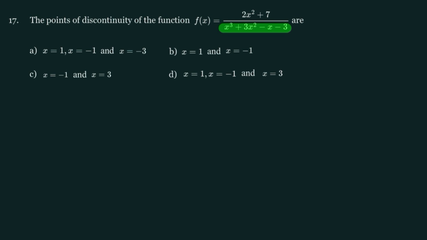So that means we have to equate the denominator equal to 0, and after solving that denominator we will get the points of discontinuity. So let us equate the denominator, that is x cubed plus 3x square minus x minus 3 equals 0. So if this denominator is 0, then the function will be discontinuous.